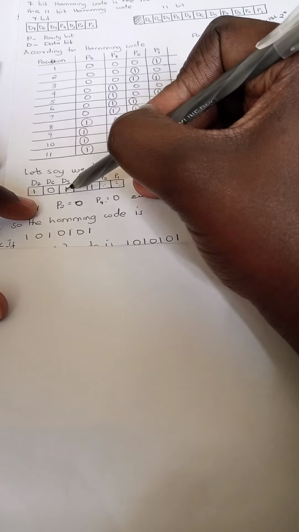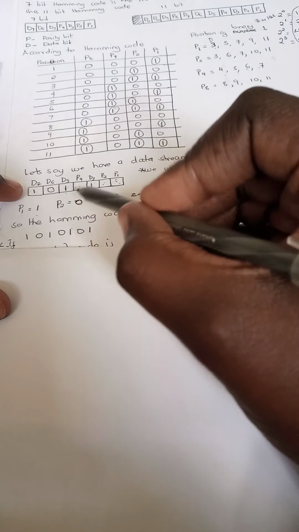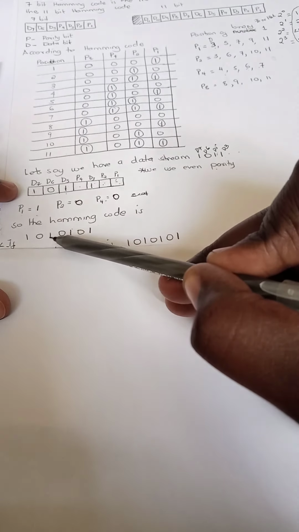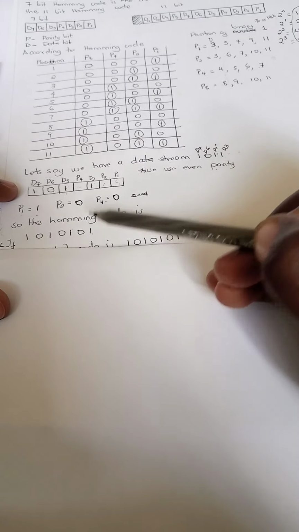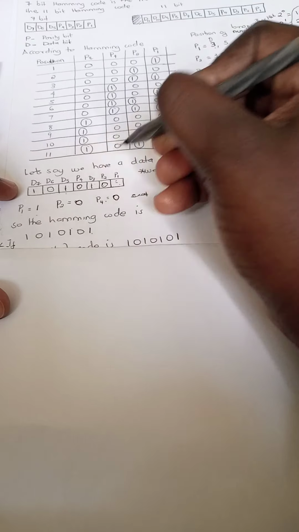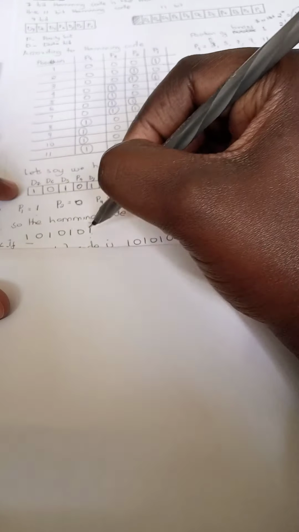So we have 2 ones, which is even. So the parity is 0. So if you insert the parity bits within the data bits to form the Hamming code, you will have 1, 0, 1, 0, 1, 0, 1. Okay, so inserting the parity, 4 was 0, 2 was 0, 1 was 1. So it gives you this Hamming code.